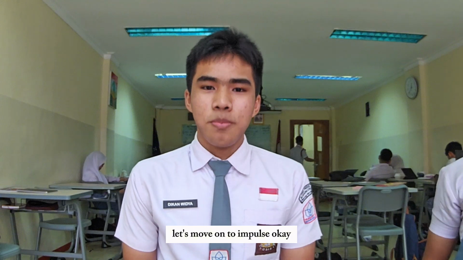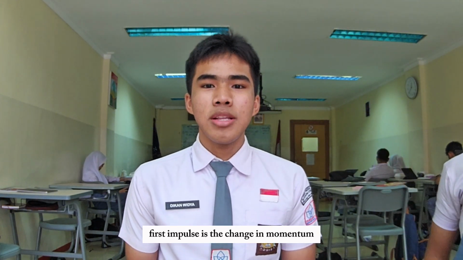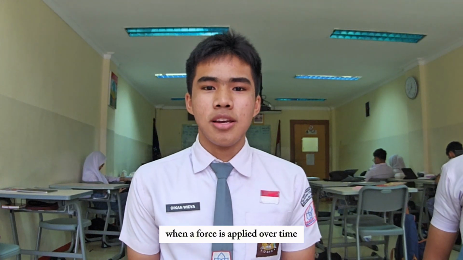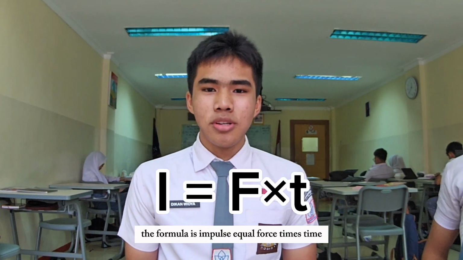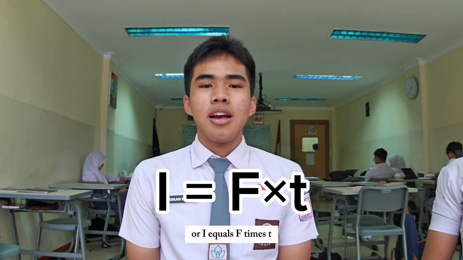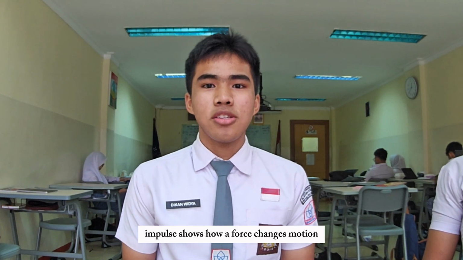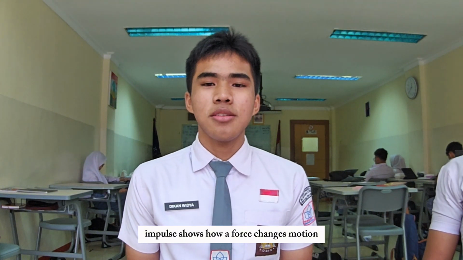Let's move on to impulse. Okay, first, impulse is the change in momentum when a force is applied over time. The formula is impulse equals force times time, or I equals F times t. Impulse shows how a force changes motion.